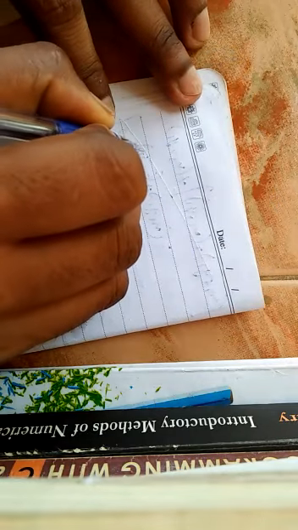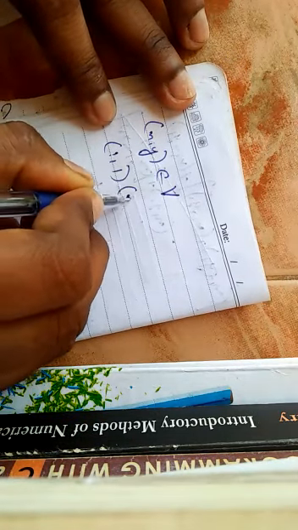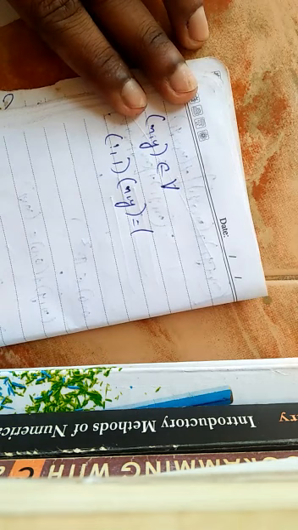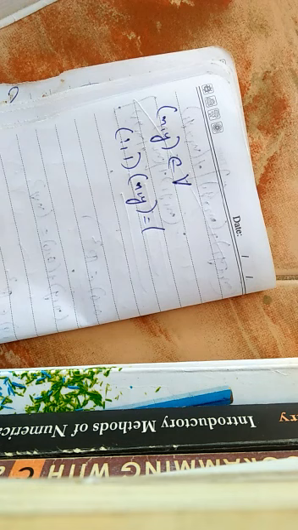Multiplicative identity means: V is an element of V. So we take (x, y) as an element of V. Next, 1 times (x, y).